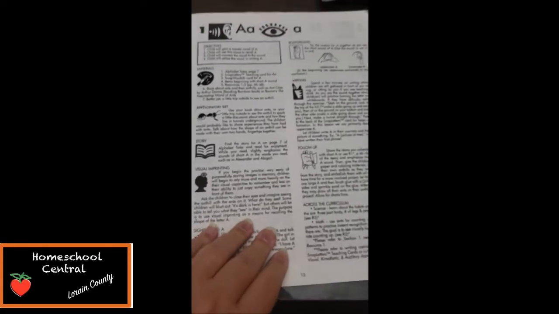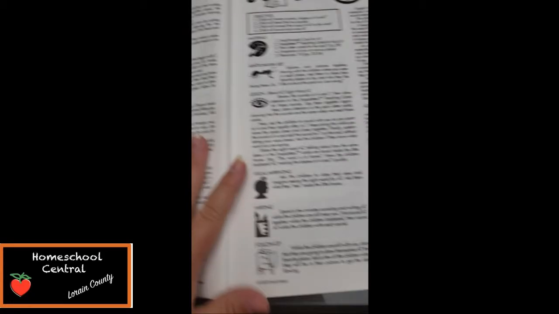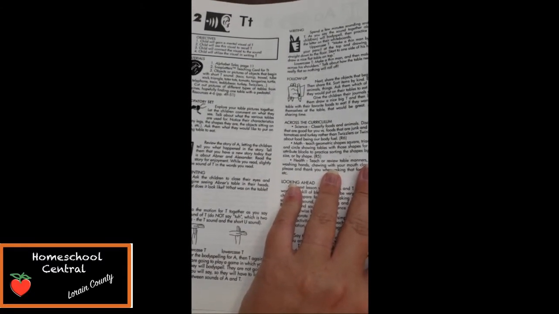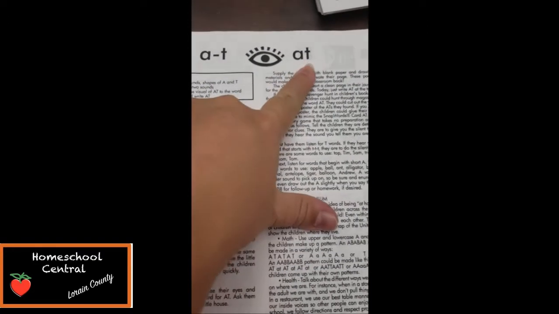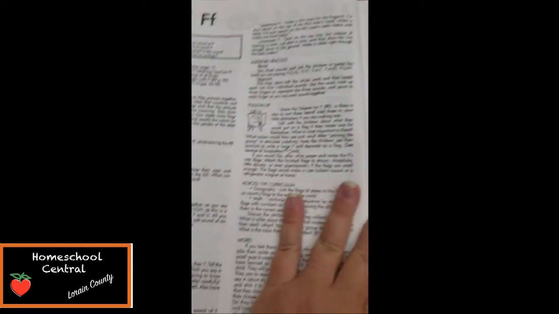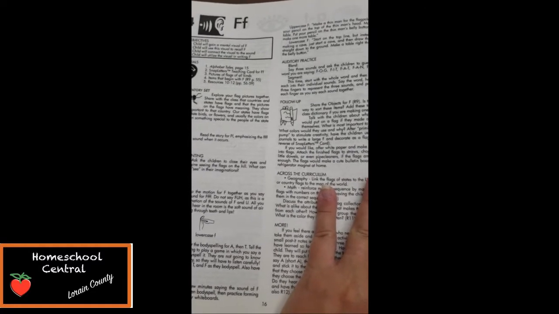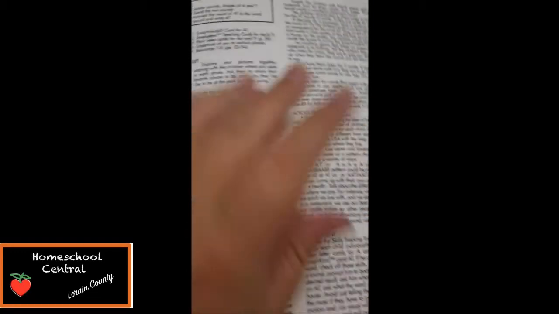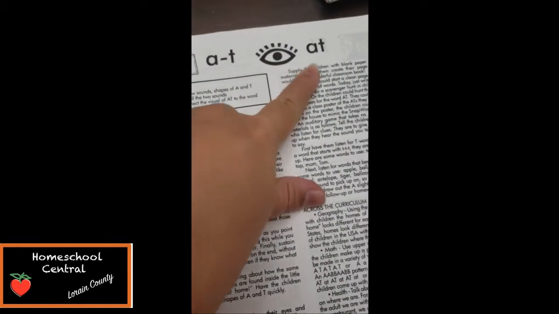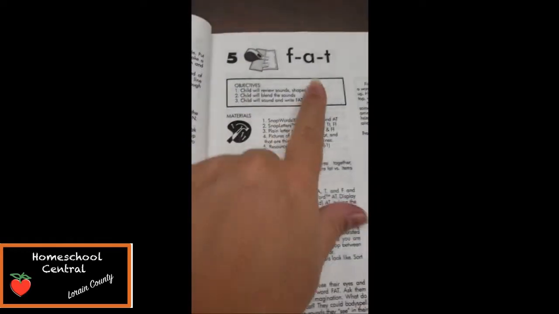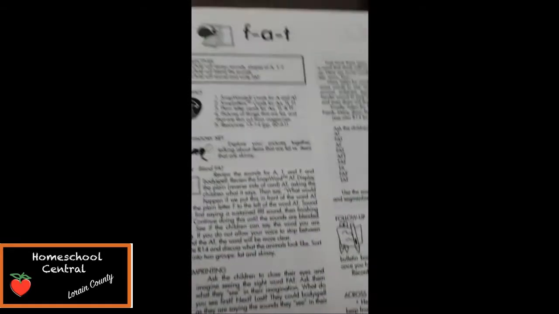So you start at A, and the theory behind this is then you go to T, because now that you know A and T, now you can read "at." So then it keeps going like that, and it builds. After "at," they introduce F. So now your child can read "fat." And some of these have a sight word. So the sight word is "at." And some of these do not. So "fat" does not have a sight word card.